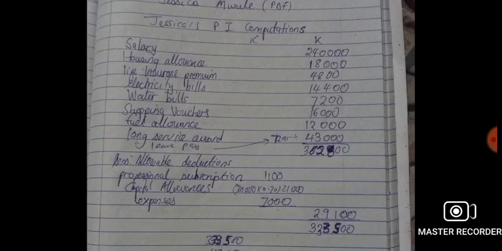Then we got that total up there, which is 362,600 minus 29,100, giving us a difference of 333,500 as your employment income. Then from there, we will now move on to taking it through the income bands and finally get the income tax that will be due to Jessica.